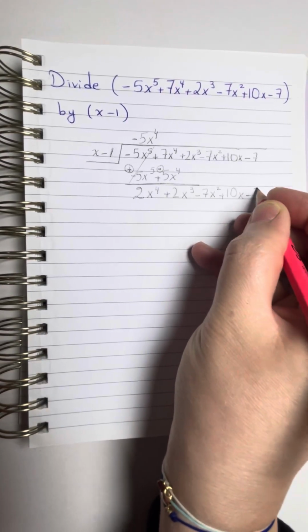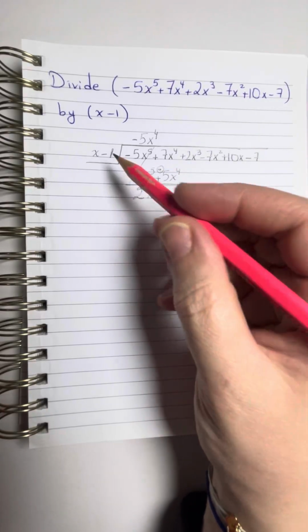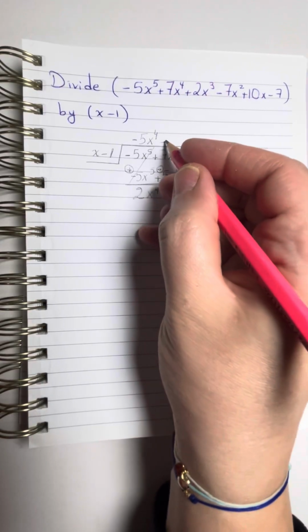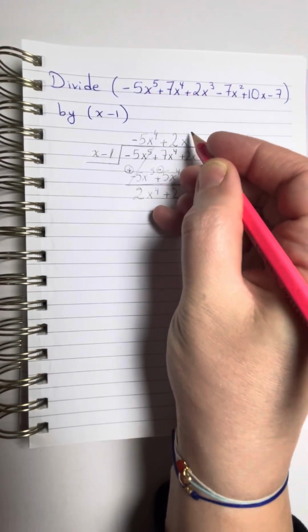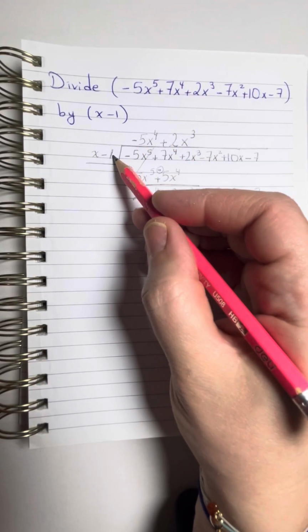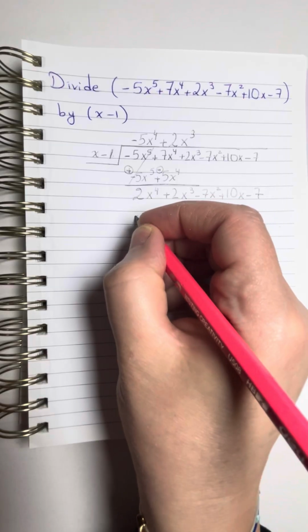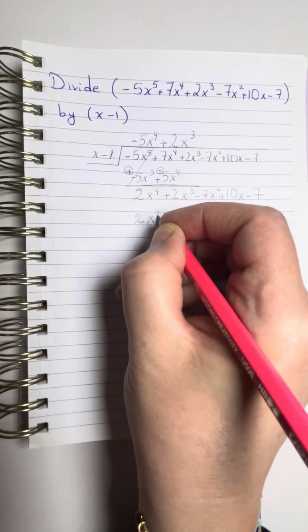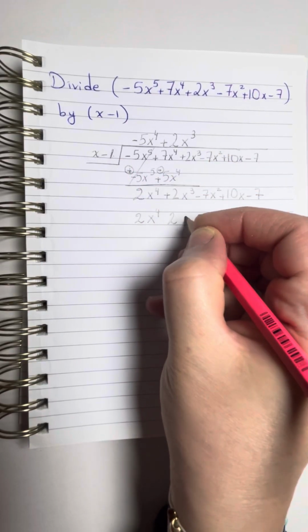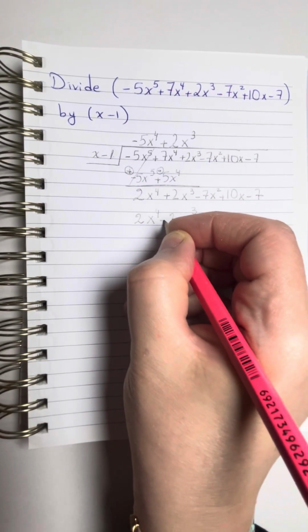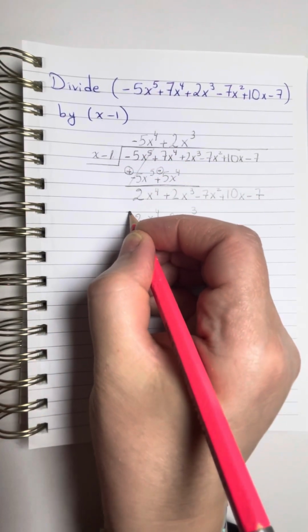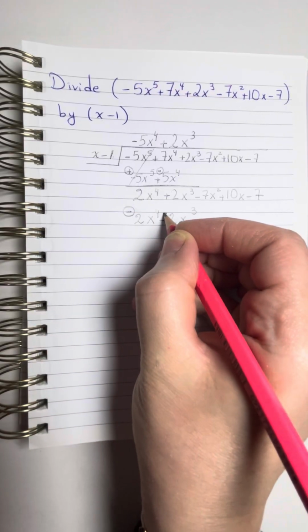Now we will ask ourselves the question, x multiplied by what will give me 2x^4? The answer is 2x^3. Now we will multiply 2x^3 by x - 1. The result will be 2x^4, then 2x^3 multiplied by 1 will give 2x^3, plus times minus is minus. Now to subtract, we will flip the signs of those two terms.